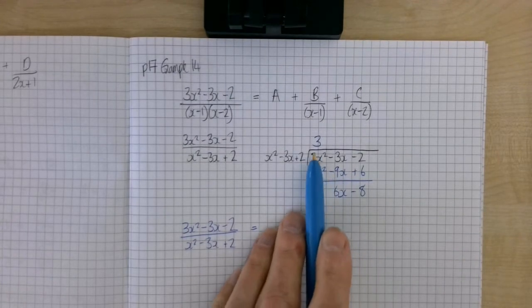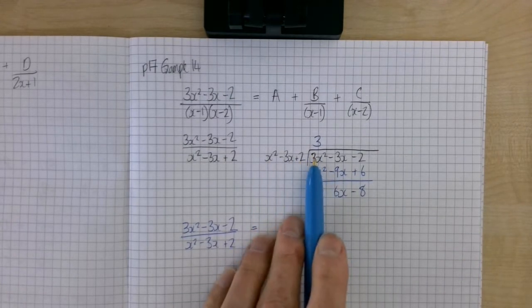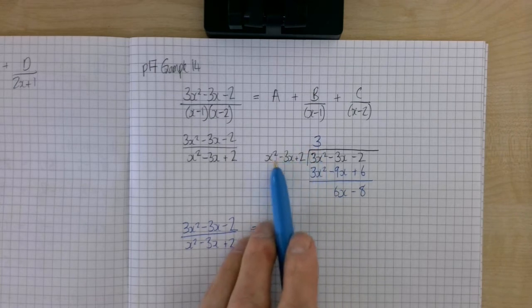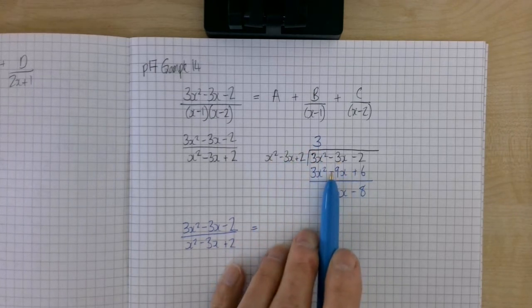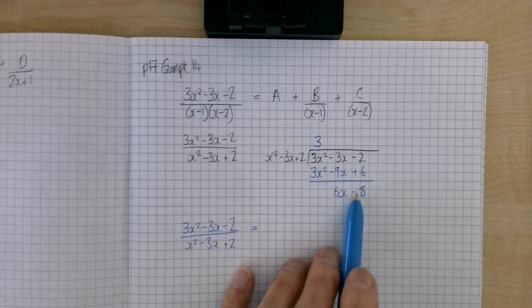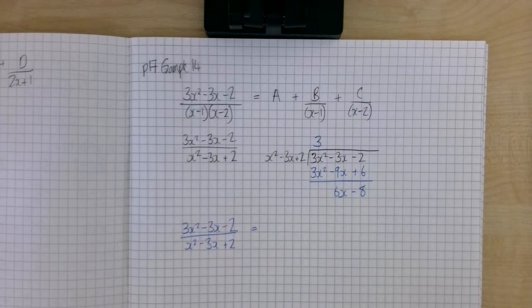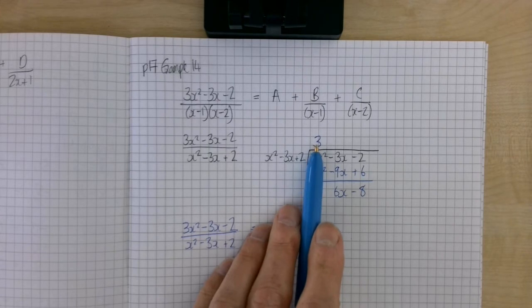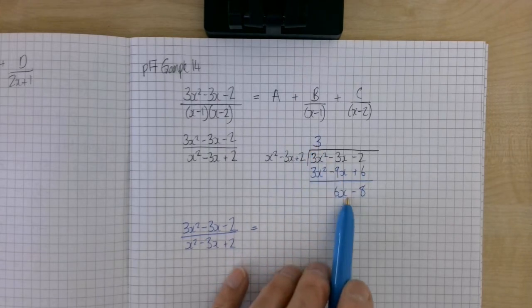Okay, told you it'd be quick. We just say, what do I do to that to turn it into that? Multiply by 3. So that gives me this. Minus 3 minus minus 9 is plus 6. Minus 2 minus 6 is minus 8. So this is my quotient, or my answer, and this is my remainder.